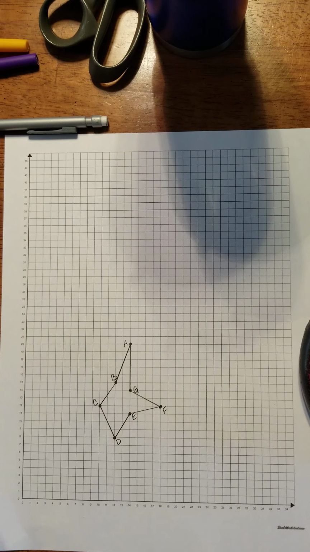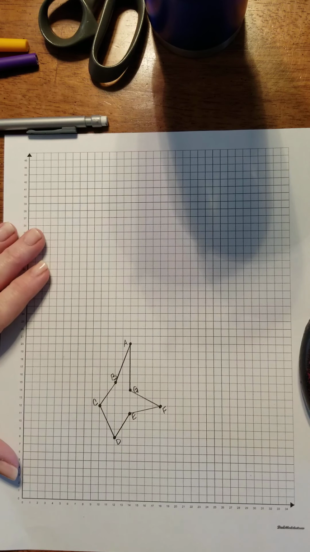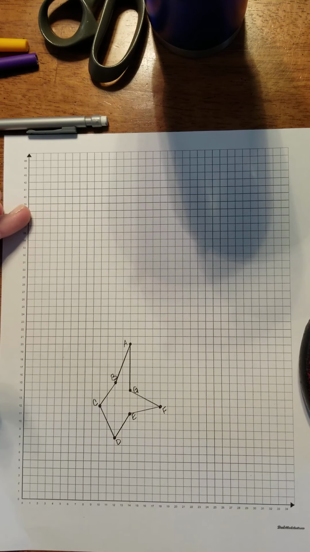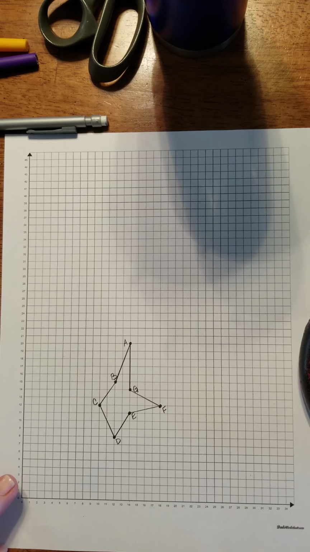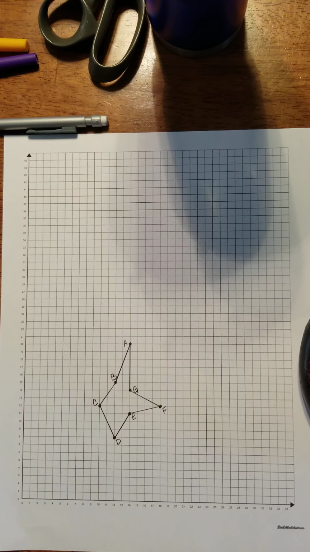All right, so this video is going to walk you through the steps and how to create your dilation project. And you will see that I have created a very boring shape on a coordinate plane. If you don't have a printer, you can just use a piece of grid paper and create your own coordinate plane. You'll also notice you only need the first quadrant because we're only going to be dealing with positive numbers.